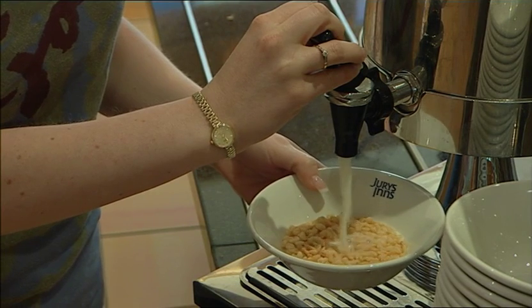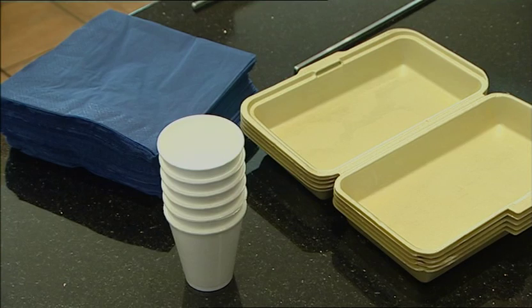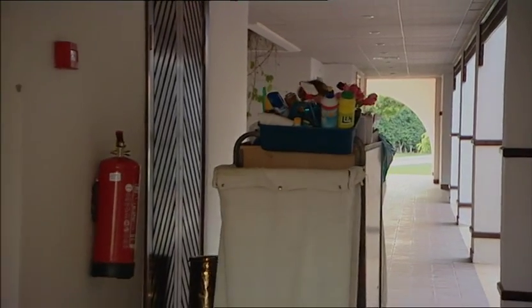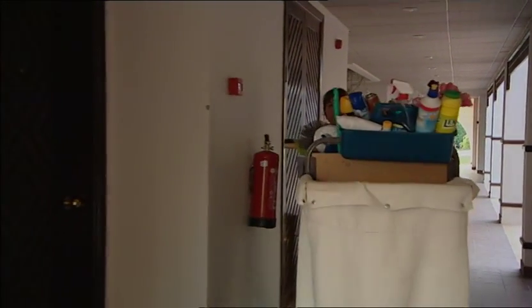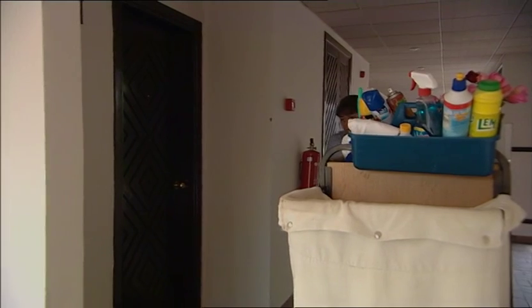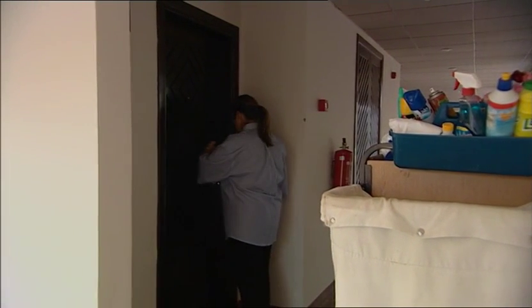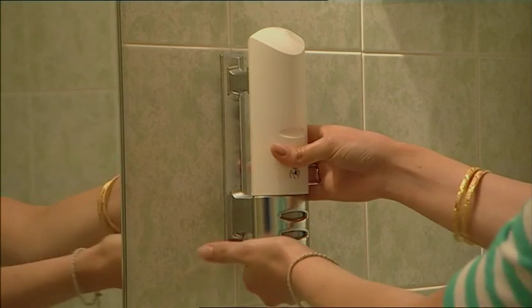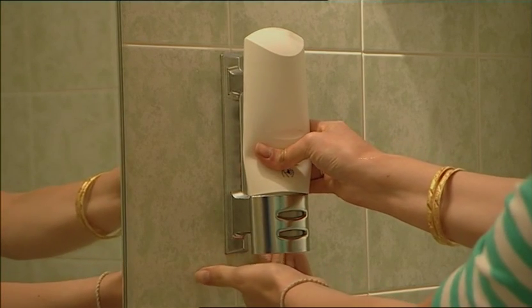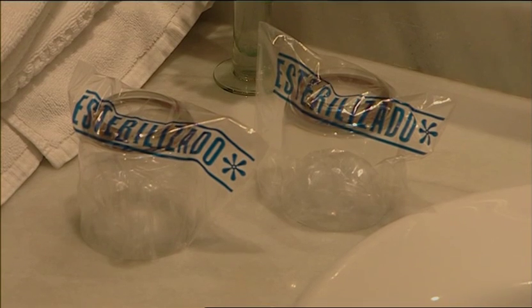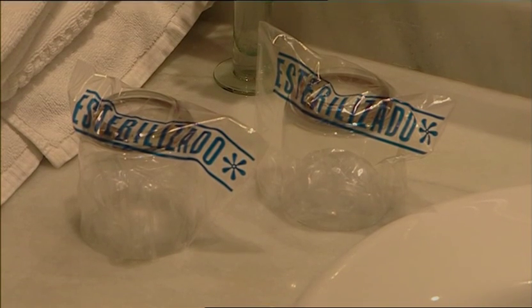Avoid purchasing single-use items such as disposable beakers, plates, cups and cutlery. Use cloth bags or baskets instead of disposable plastic bags to handle guest room linens and guest laundry. Use refillable amenity dispensers in guest rooms. Avoid using guest room garbage bins that need to be fitted with a disposable plastic liner.